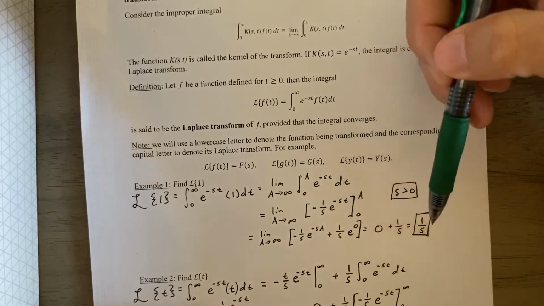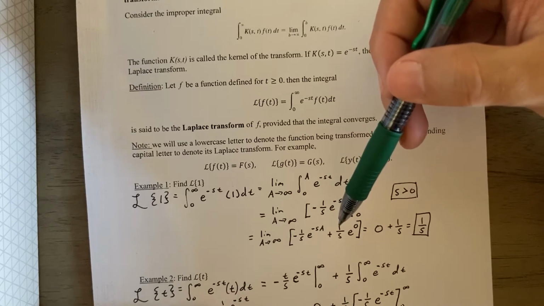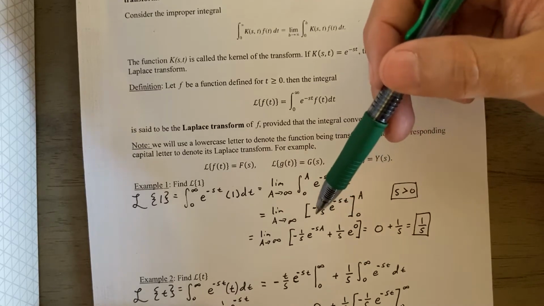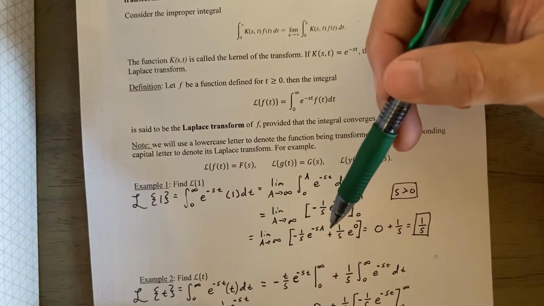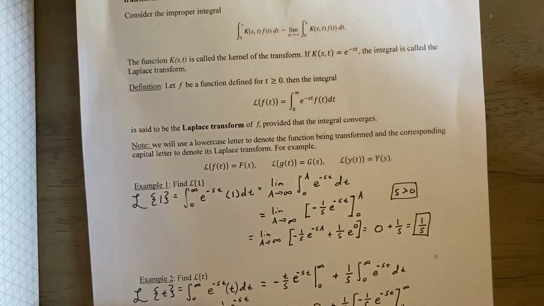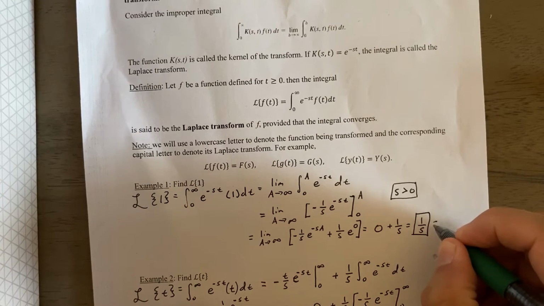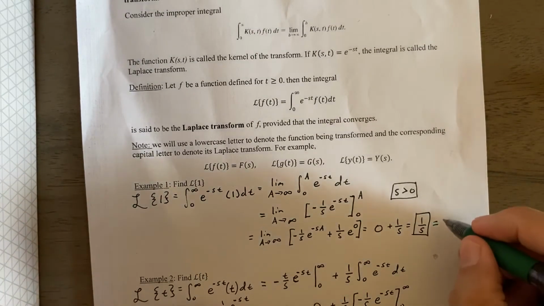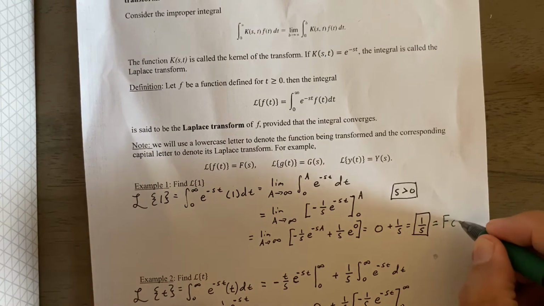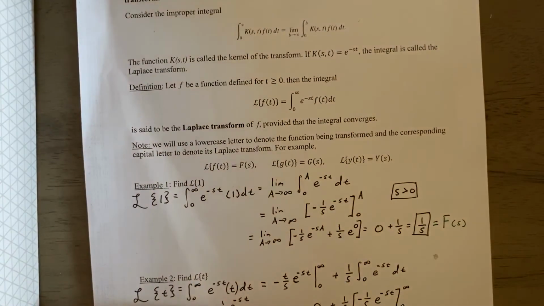And then e to the 0 is just 1, so it's just plus 1 over s. The reason why it's plus is because there was a negative there. It would have been 2 negatives. So that's why it's plus. And so we just get 1 over s, and there is our Laplace transform, F of s.